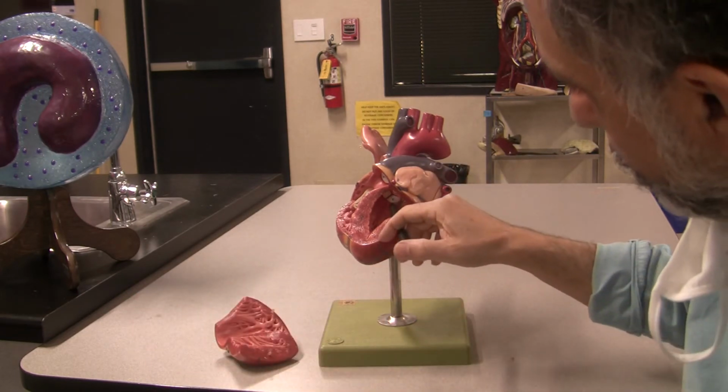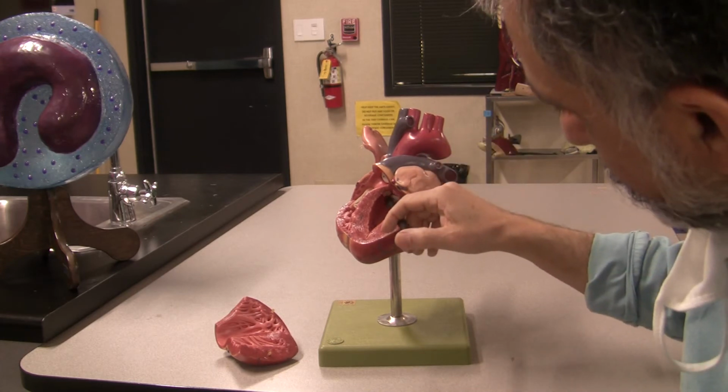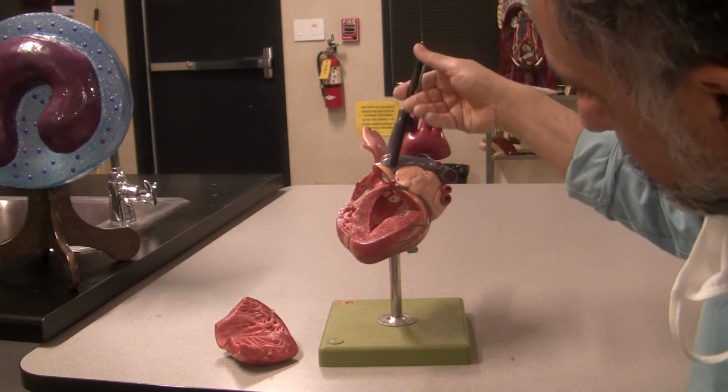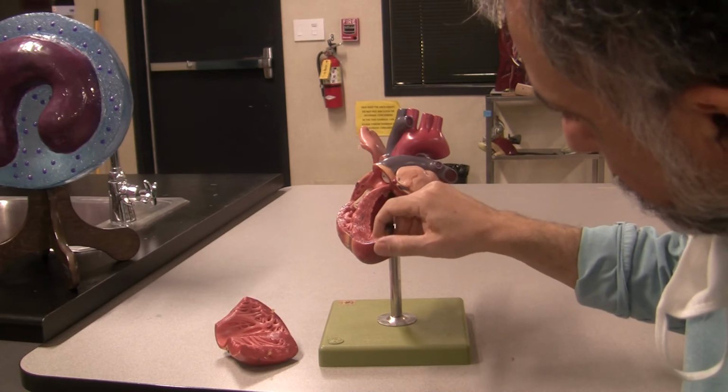And then this one, when the left ventricle squeezes, contracts. Every textbook says contract, I say squeeze. Okay, so that is your aortic semilunar valve, so the blood does not come back to the heart. That's a valve called the aortic semilunar valve.